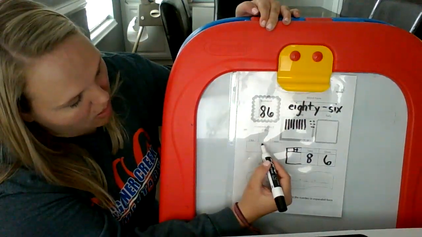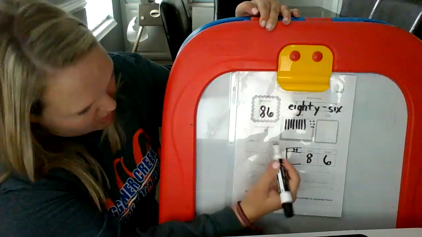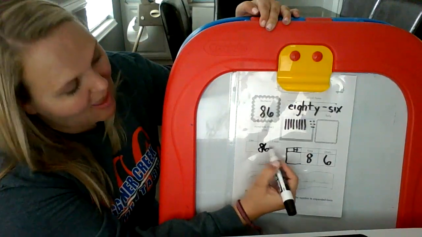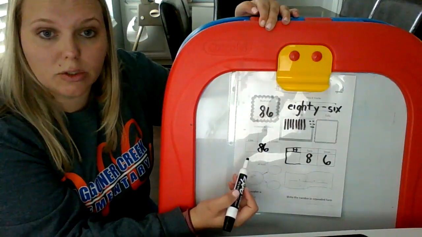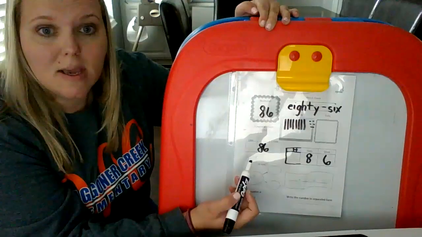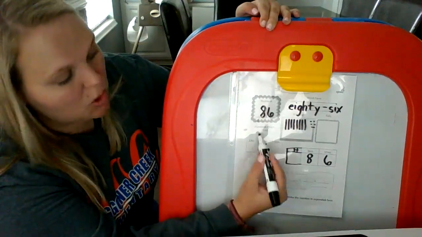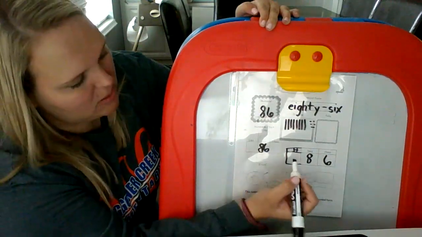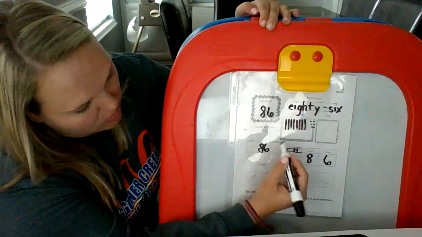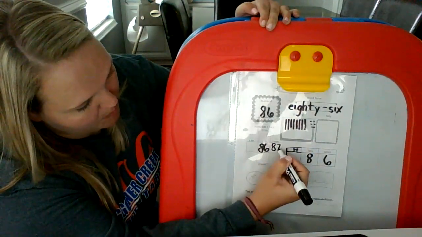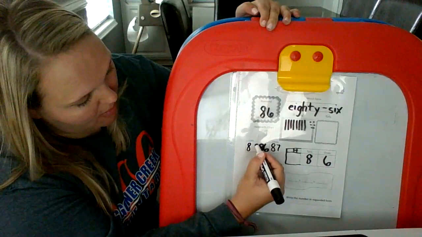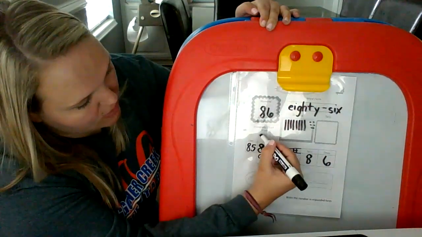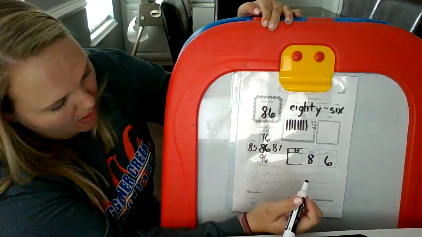All right, on this little window right here, we call it a window or a cross, we put our number in the middle. The students like to use their 120 chart, and we sent one of those home in the learning packet. They like to look all around the number to find the relationship it has to the numbers around it. So for 86, one more would be 87. One less would be 85. 10 more would be 96. And 10 less would be 76.